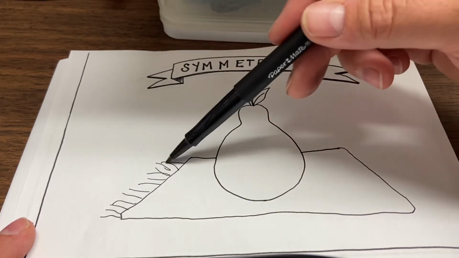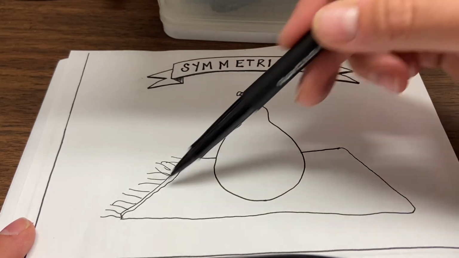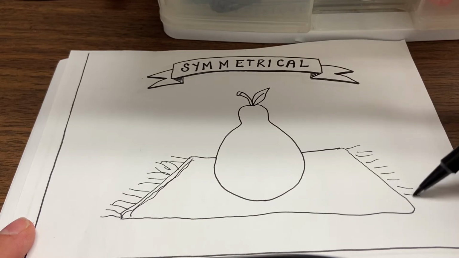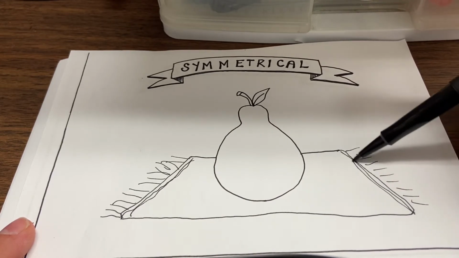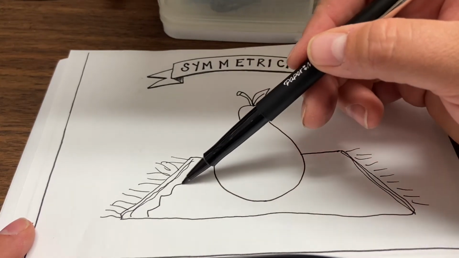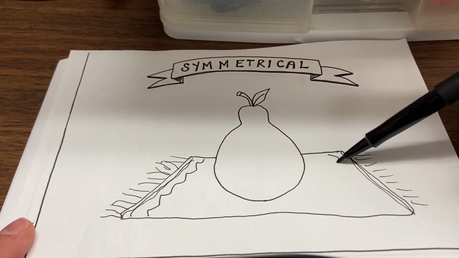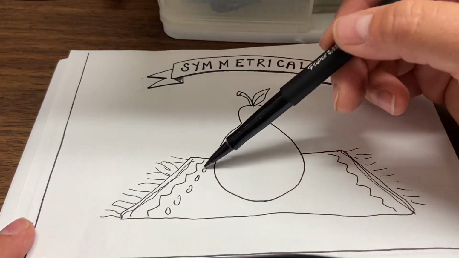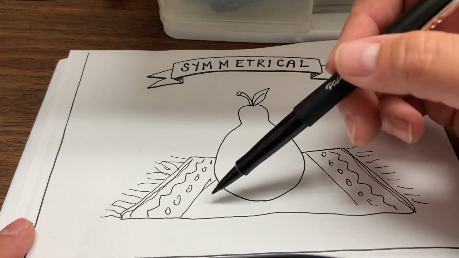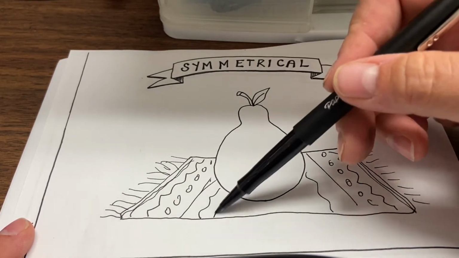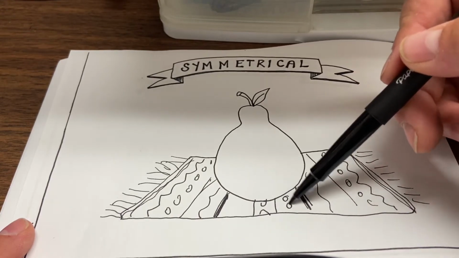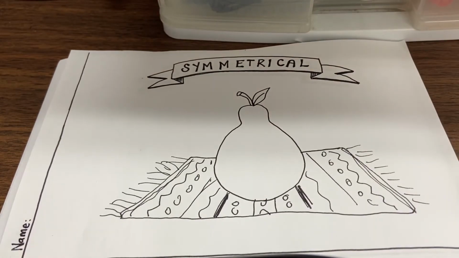You can even add color at the end if you have enough time. Just remember, when you're doing symmetrical, what happens on one side of your picture happens on the other side of your picture. That's what makes it symmetrical. Of course, your drawing doesn't have to be perfect. Look, I even made a little error there. It's not exactly perfect on one side as the other, but I'm going for the illusion of symmetry. So just do your best.